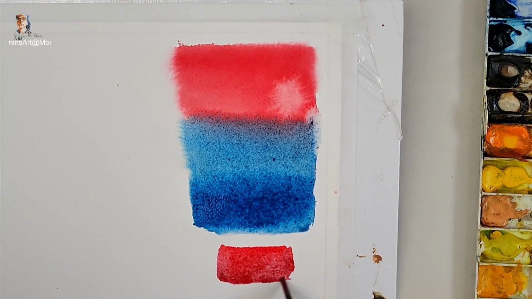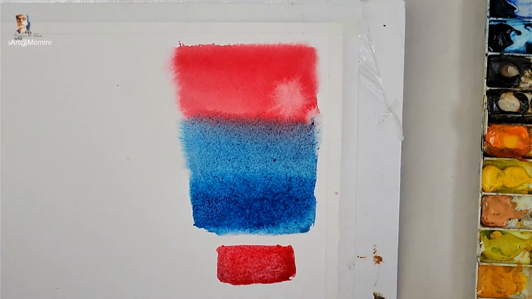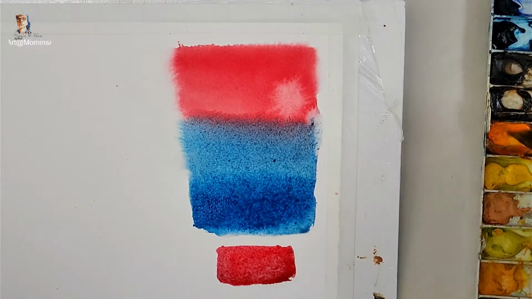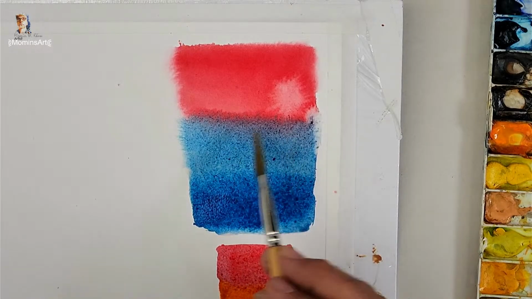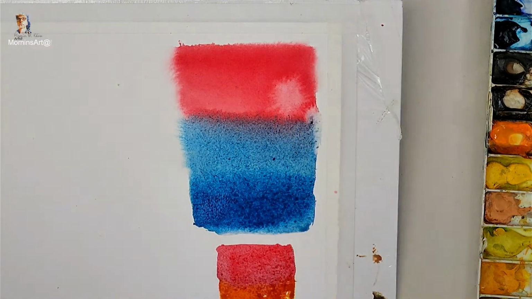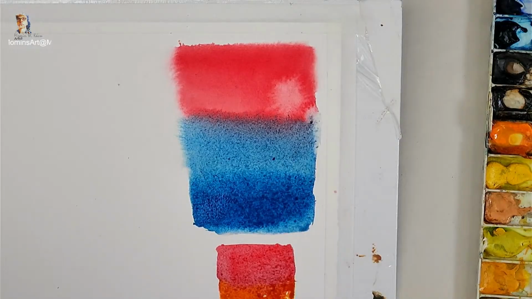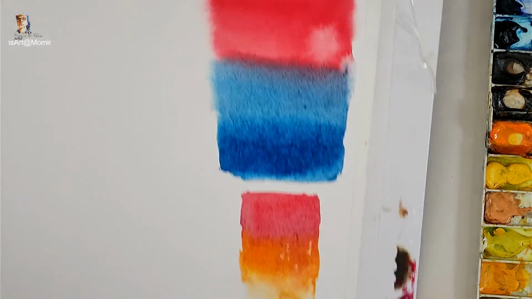Let's say you're making a painting. Just put some cadmium red or any other color that you use. And let's pick up some cadmium orange. I will put the cadmium orange on the edge, like I did with the water. I made the gradient wash. So here it blends in, and I will push that cadmium orange more down. So this blends very good now.